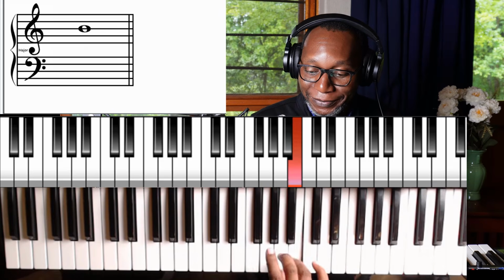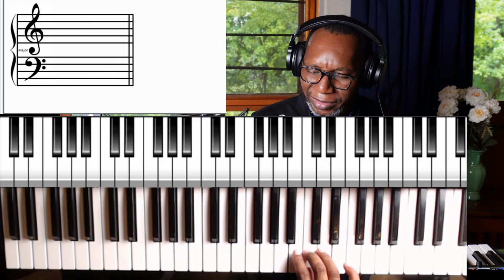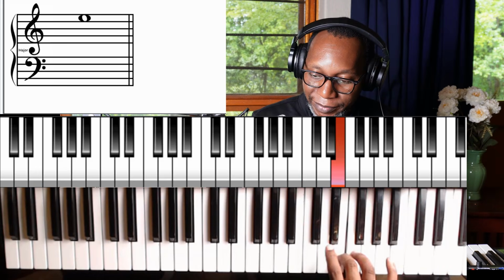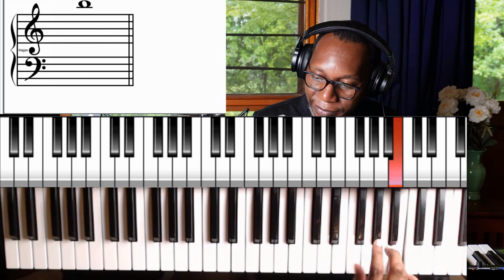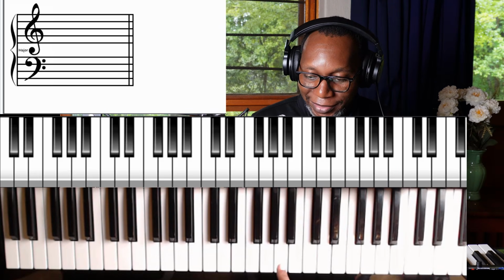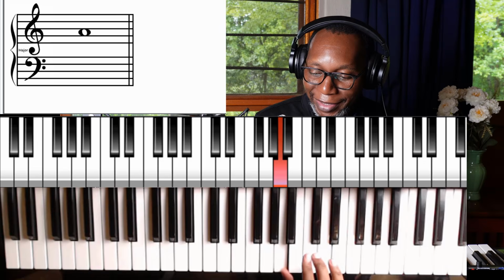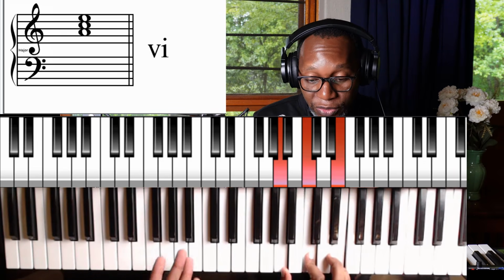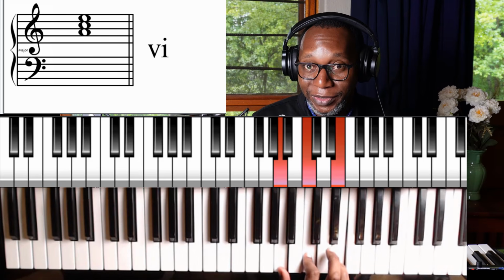What if I embellish the C now? What if I embellish the E? Okay, so that is simply him embellishing the A, the C, and the E. And these are the chord tones of an A minor chord.